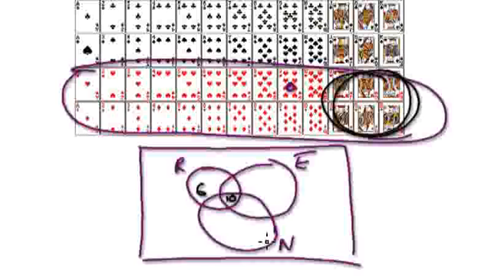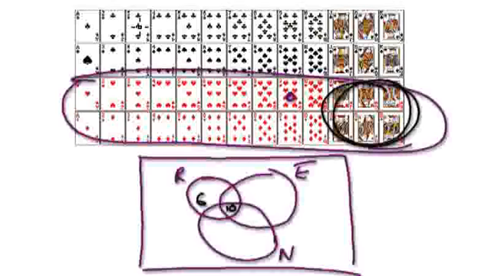Now let's look at this segment here. You want a number card, but not red and not even. So what number cards are not red and not even?